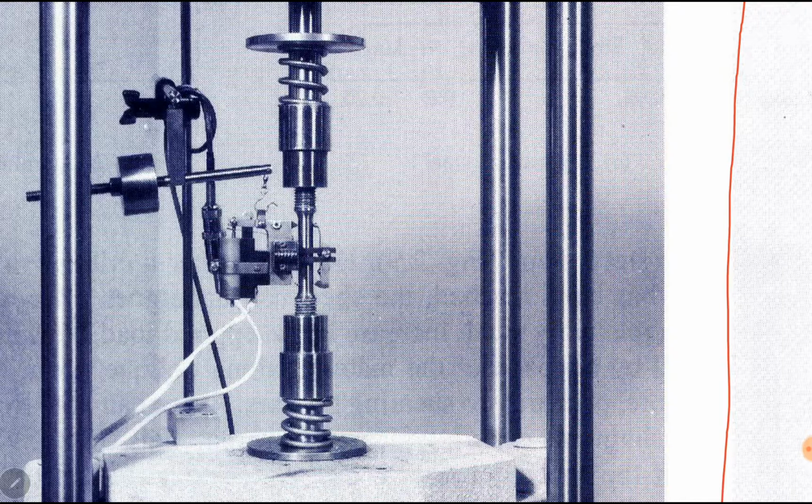And then after the proportional limit, immediately comes another limit which is called the elastic limit. Up till the elastic limit, elasticity in the material exists. If we unload the material before the elastic limit, it will return to its original position. So the elastic limit comes after the proportional limit.